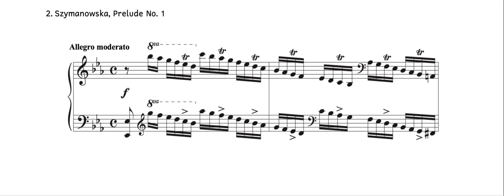Number 2. Go ahead and try number 2 on your own. Again, we're not going to listen to it first. I want you to identify it, and then we'll talk about it and listen to it together. Pause the video and press play when you're ready.